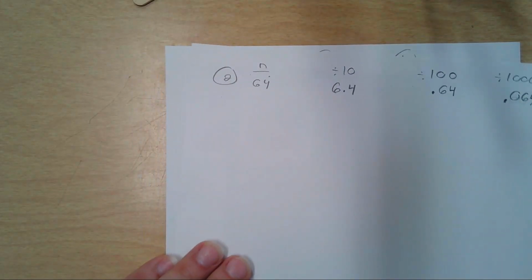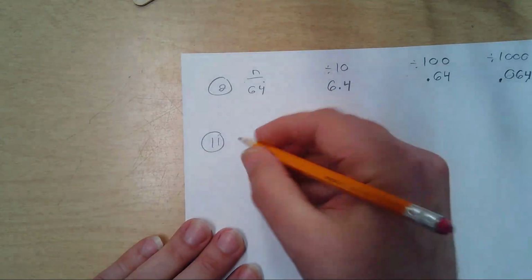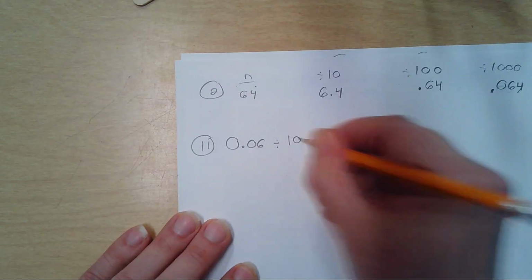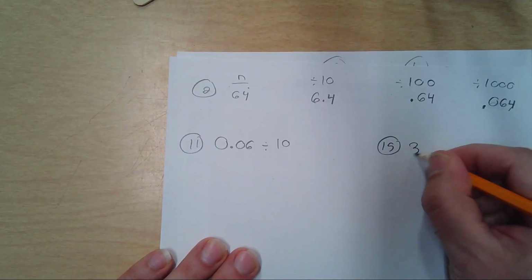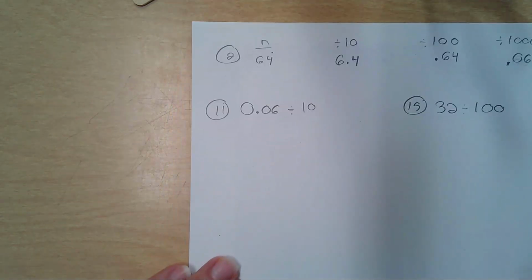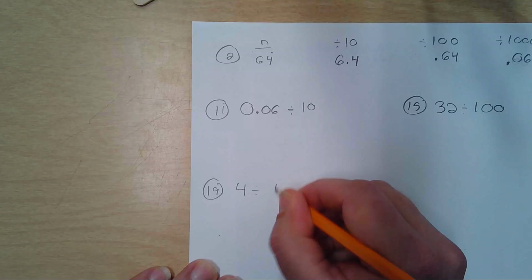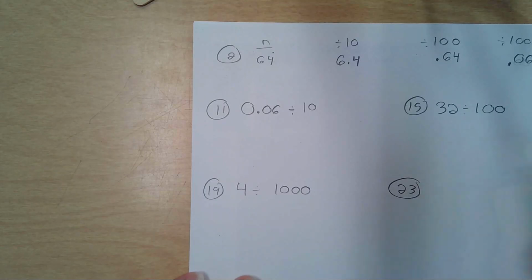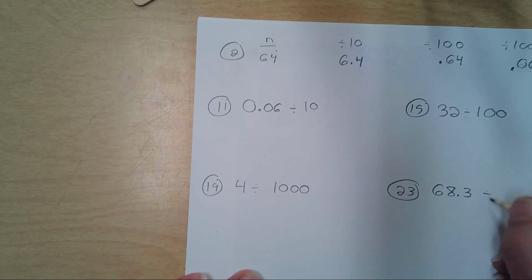Let's do the first column there, 11, 15, 19, and 23. 11: 6 hundredths divided by 10. 15: 32 divided by 100. 19: 4 divided by 1,000. 23: 68 and 3/10 divided by 10.